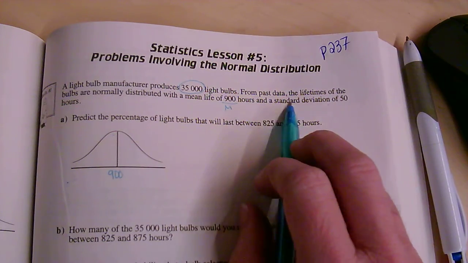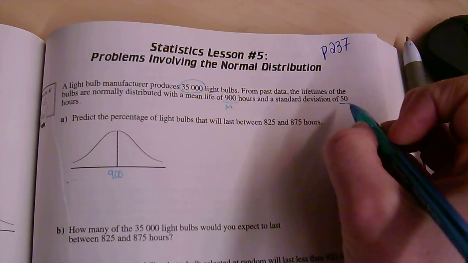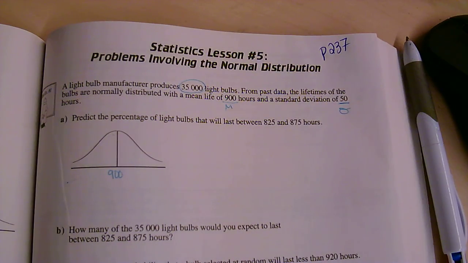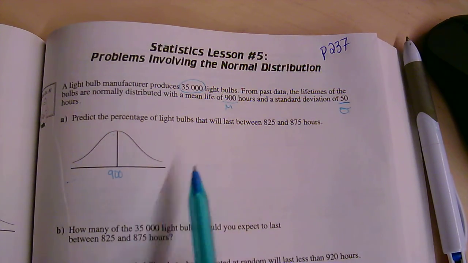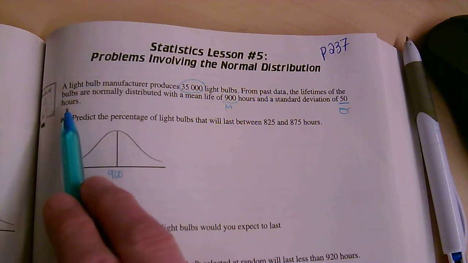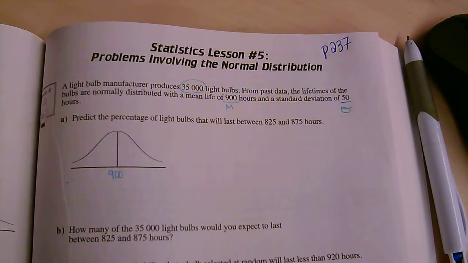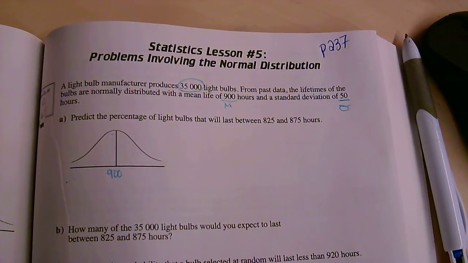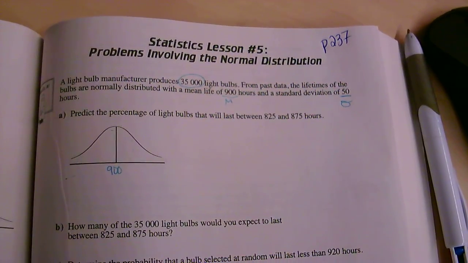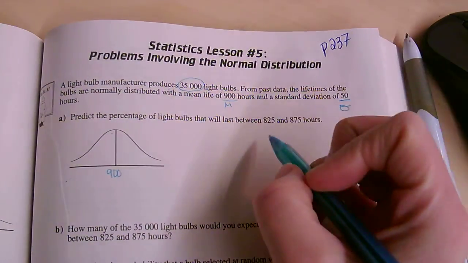Okay, and they have a standard deviation of 50, so that tells me my sigma right there. So each standard deviation is 50 hours. So the question is, predict the percentage of light bulbs that will last between 825 and 875 hours.